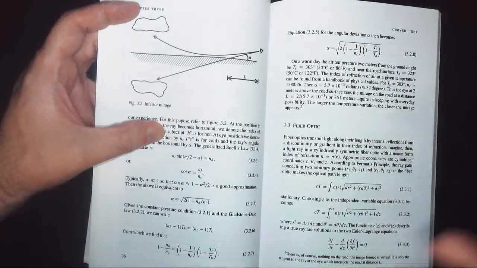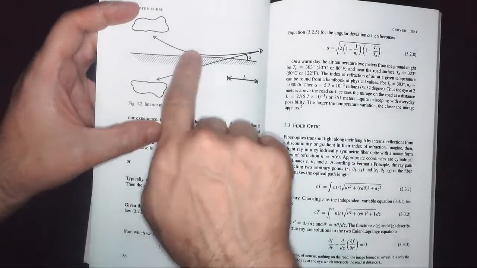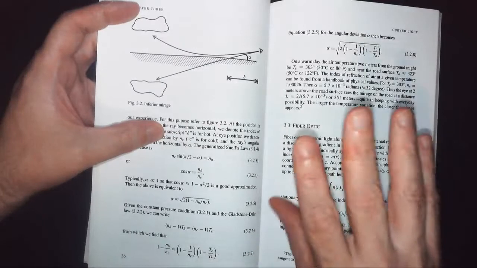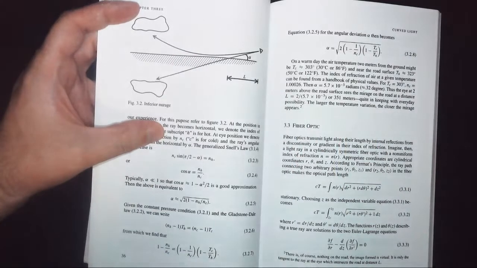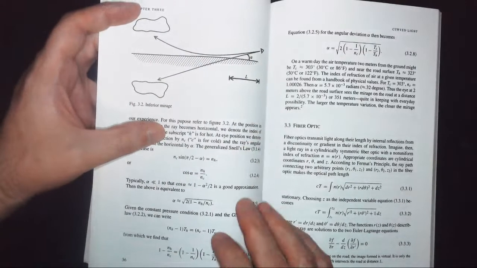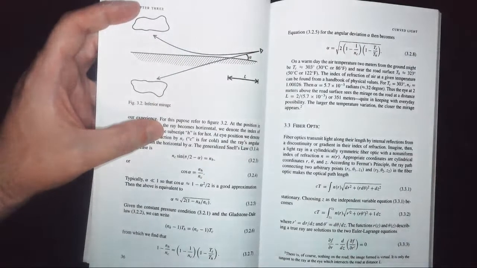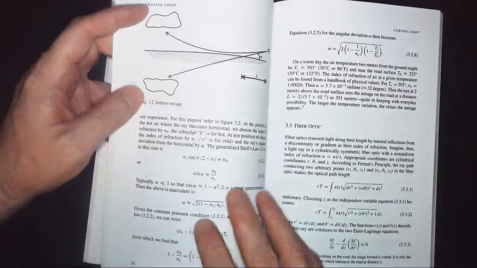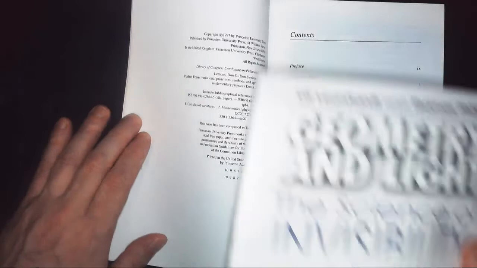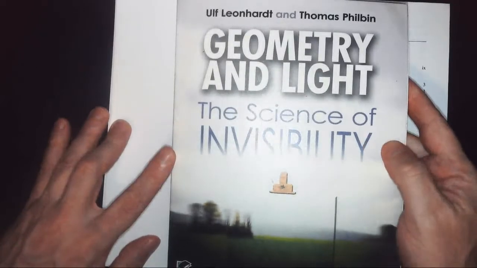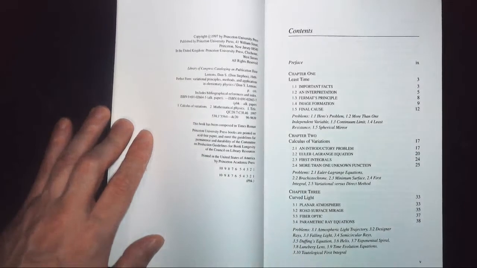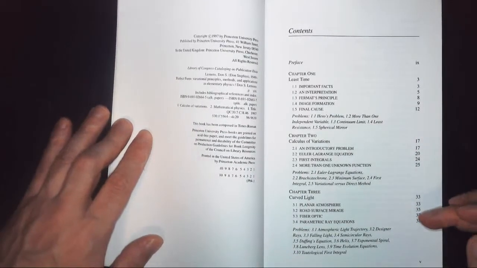something hot, let's say like a road, you heat up the air, you get a lower index of refraction, so you get a bend basically in the light ray, and that bend in the light ray is what shows up to your eye. That other book, Geometry and Light, the Science of Invisibility, actually goes into all the differential geometry and stuff like that, that you don't need to really know about.